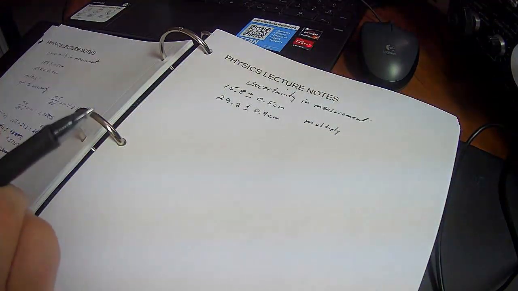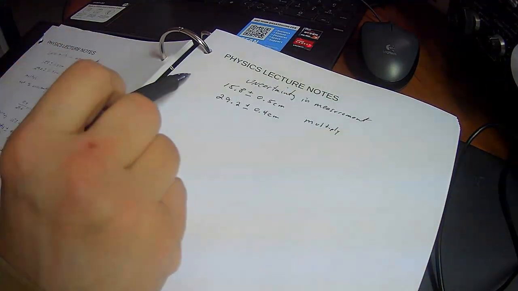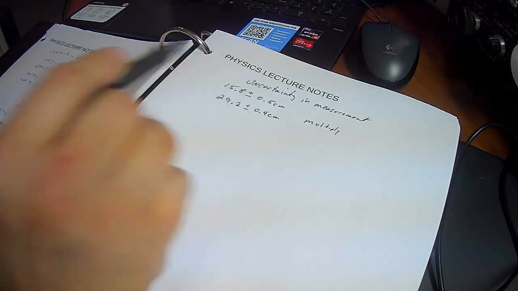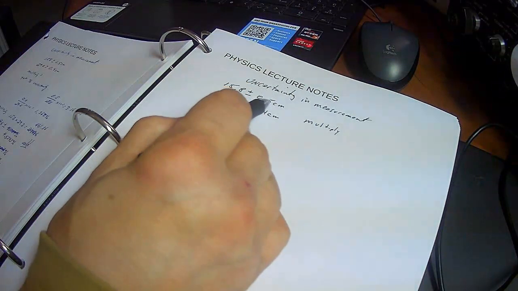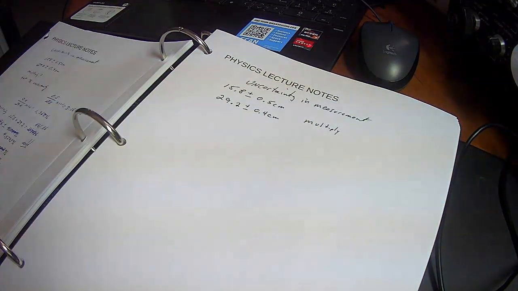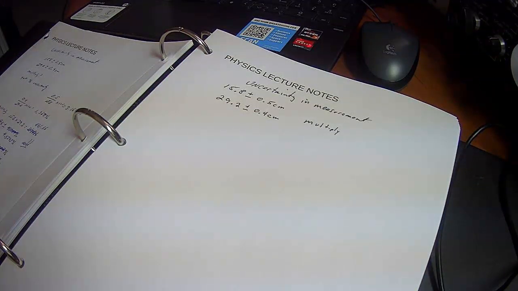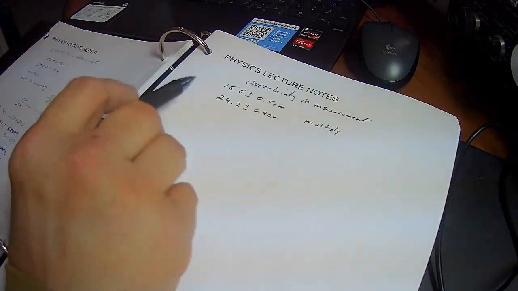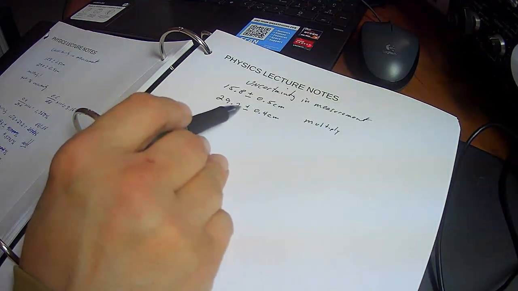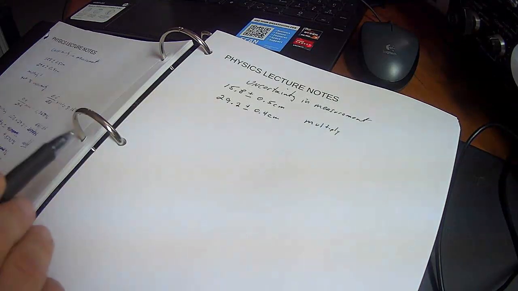You might estimate the length of something as, let's say, 15.8 plus or minus 0.5 centimeters. So we have some uncertainty of plus or minus 0.5 centimeters in that last decimal place. And that's going to depend upon your measuring device. Someone else might come along and make a measurement that says 29.2 plus or minus 4 centimeters.